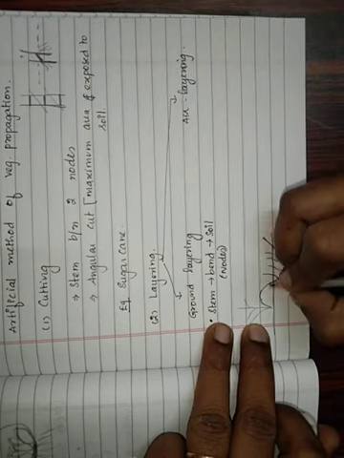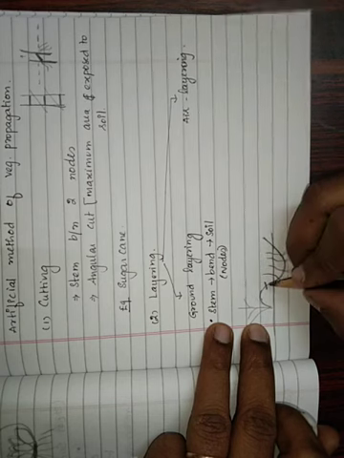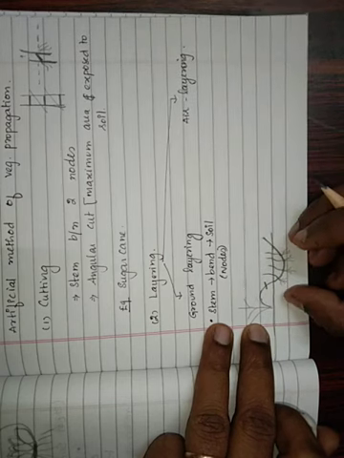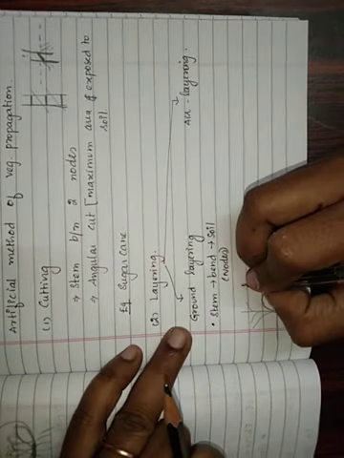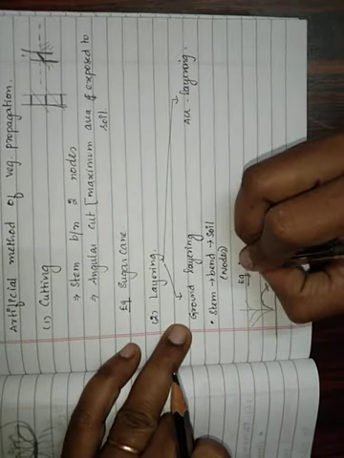Later this branch is going to be cut in this region. This is taken out along with the soil and planted in some other place. So this is called as ground layering. An example of ground layering is jasmine.